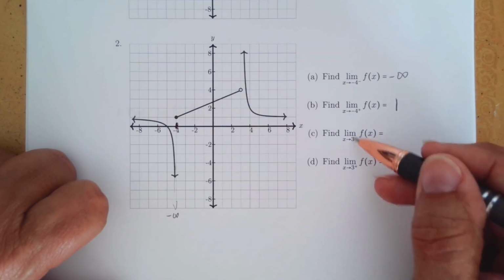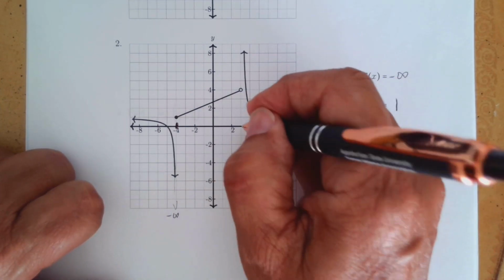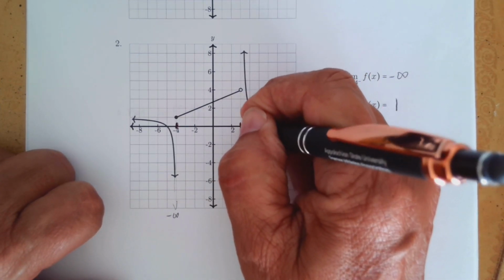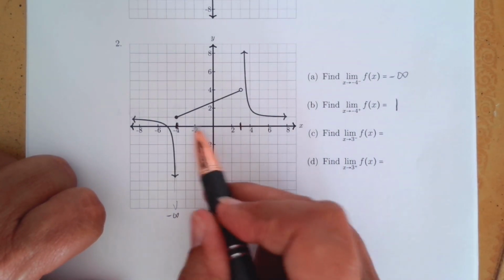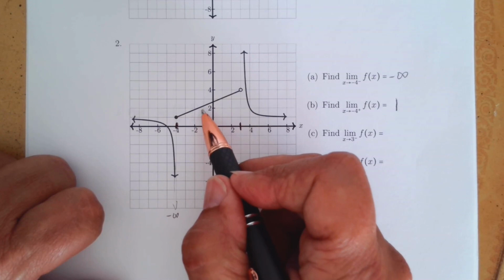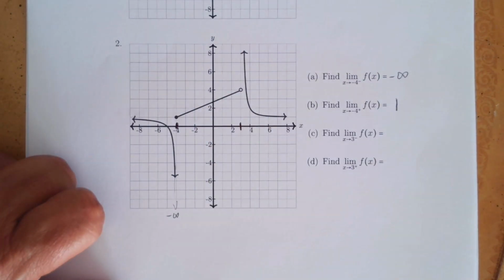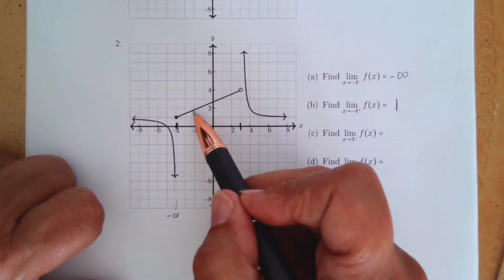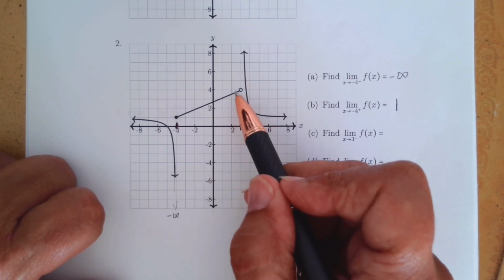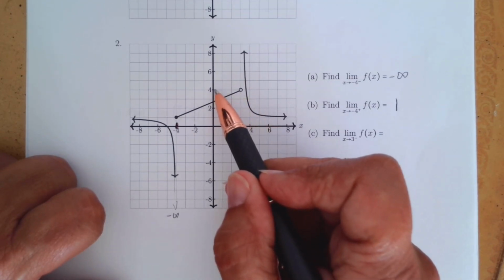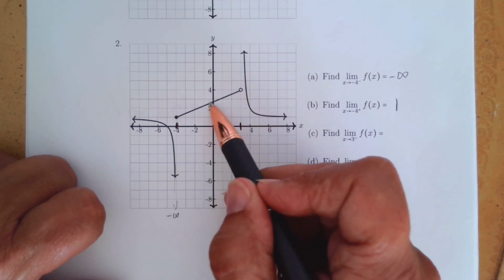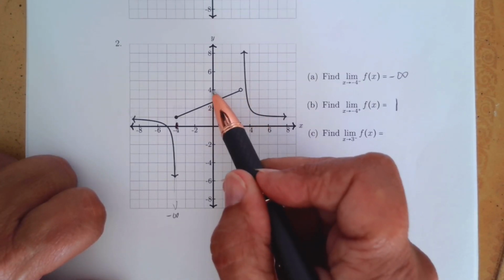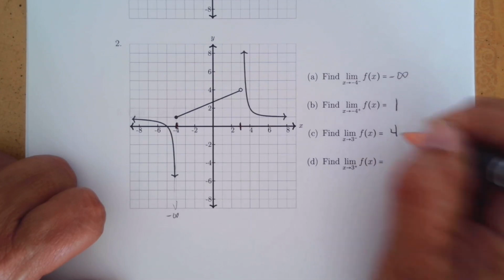All right, one more time we're going to do the same thing at 3. 3 from the left, 3 from the right. So again, find your 3. It's over here. Okay, so from the left of 3 would be this side. Right. So we're going to approach 3 over here. Okay. So as we approach 3, what is y getting close to? Y is getting close to 4. Doesn't matter. That's open. I'm still getting closer and closer to this y value of 4.